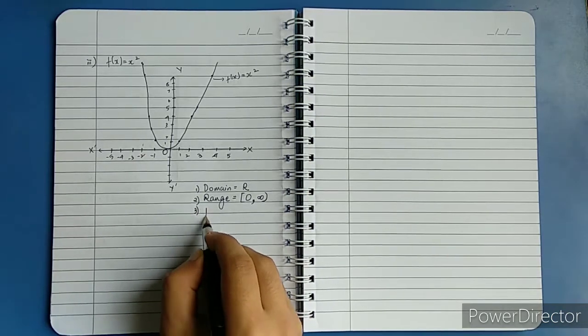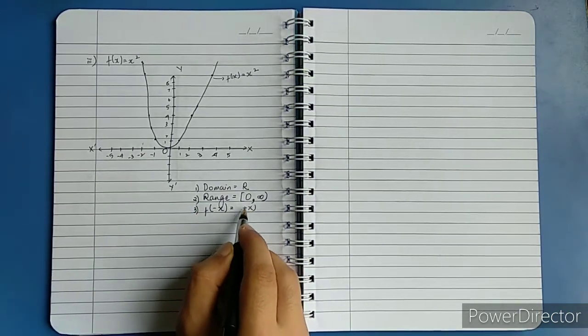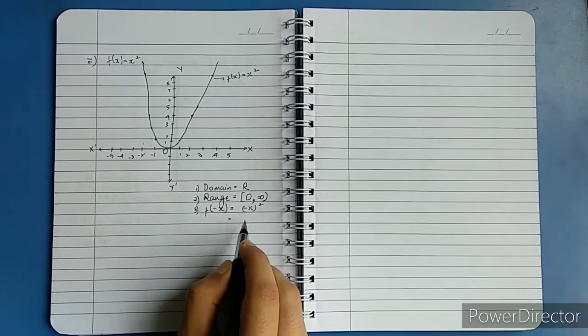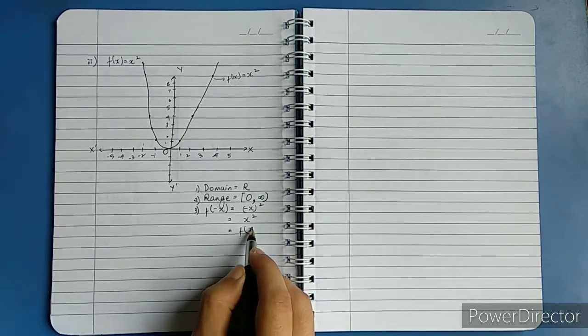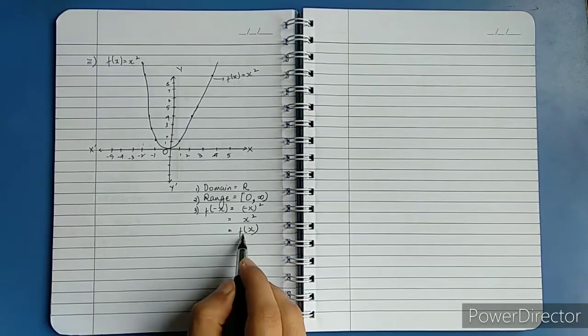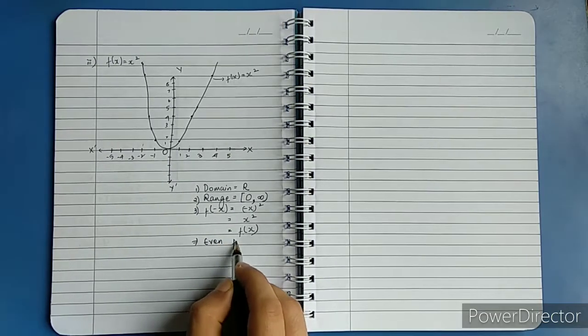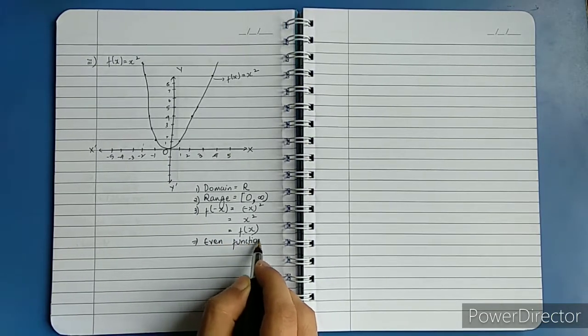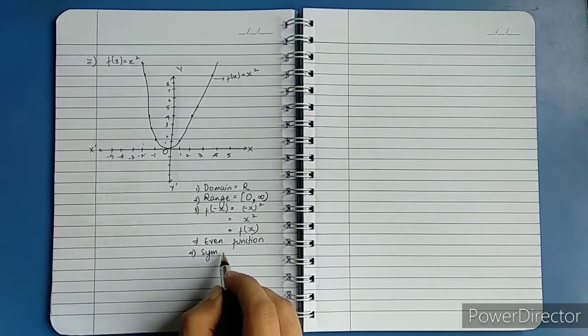Third one, f of minus x. If we check, we get minus x whole square. Minus x whole square is basically x square, and x square is equal to f of x. So f of minus x is f of x, so this is an even function. And even functions are symmetric about the y-axis.